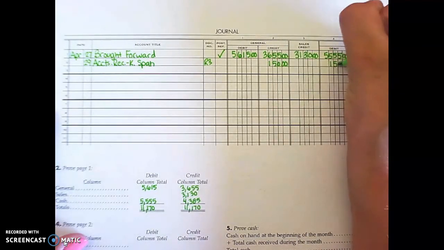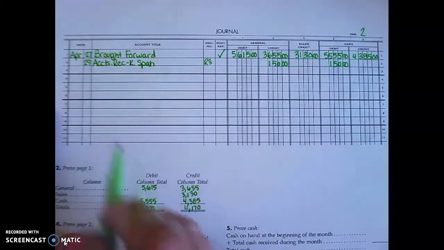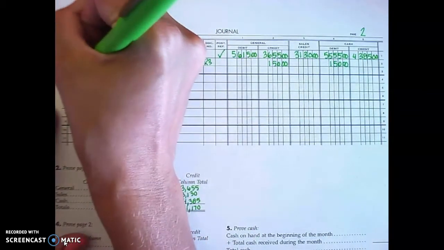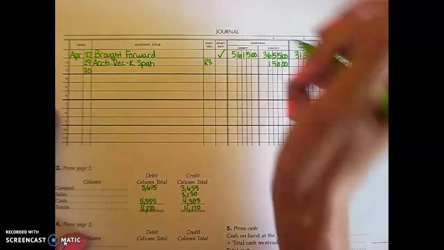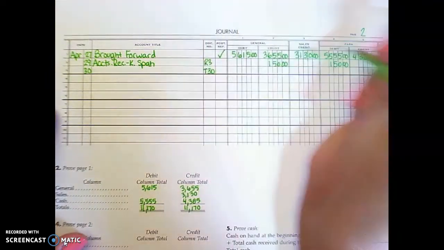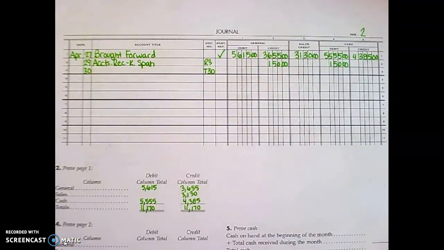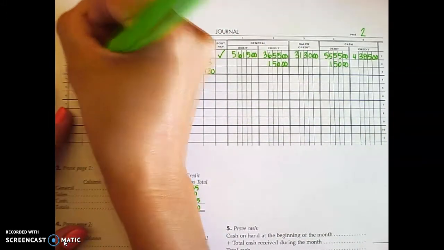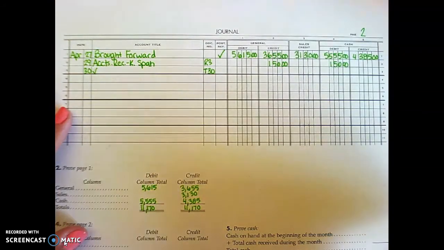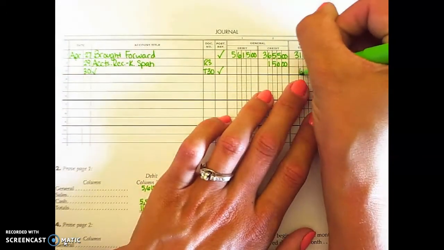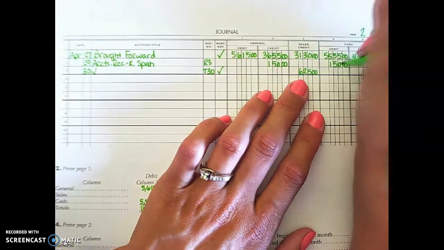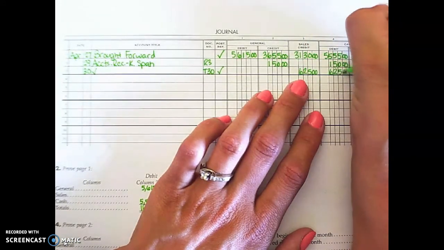And then one final last transaction we will have here. On April 30th, we received cash from sales, $625. This is T30. Received cash from sales. We have two accounts that will be affected by this, sales and cash. We do not have any account titles we need to write down, so we will put a check mark in there. And we will also put a check mark in the post reference column as well. So our sales credit will receive the $625. And our cash debit will also receive $625.